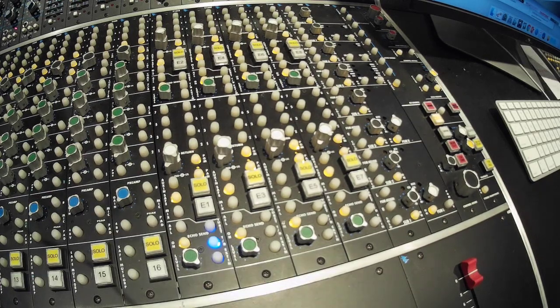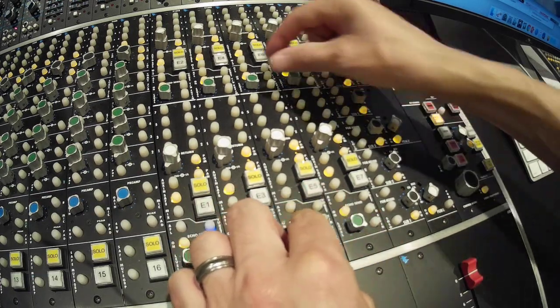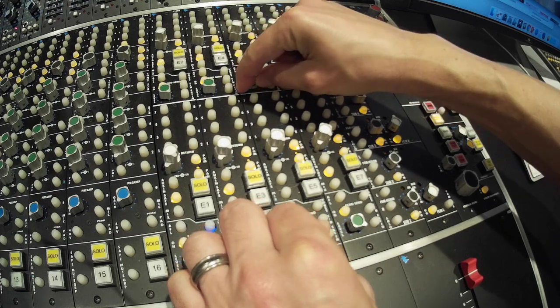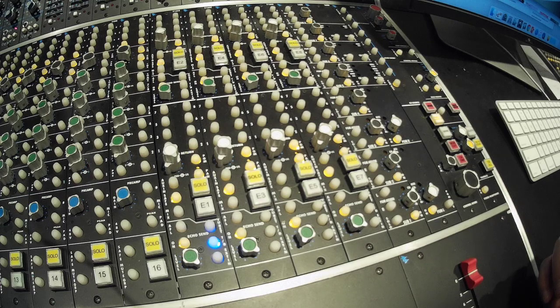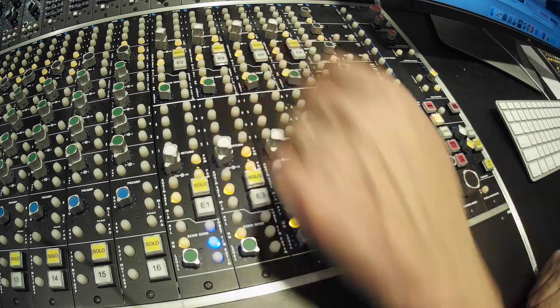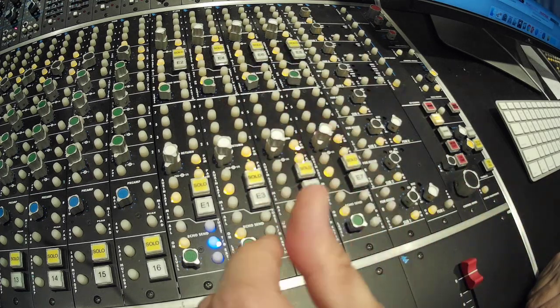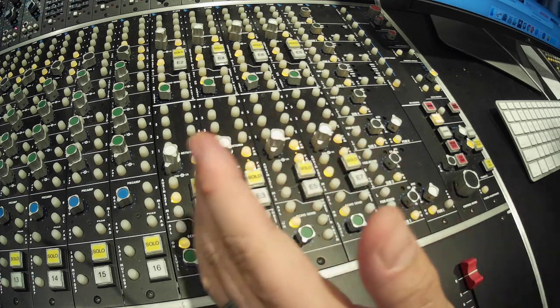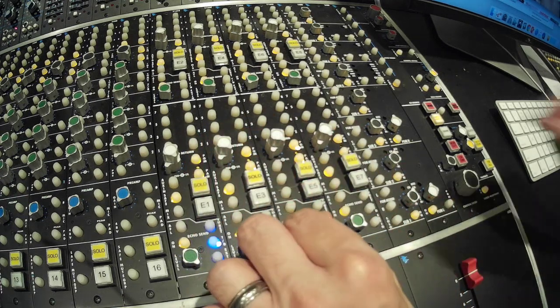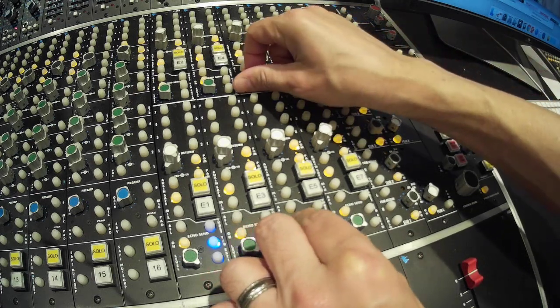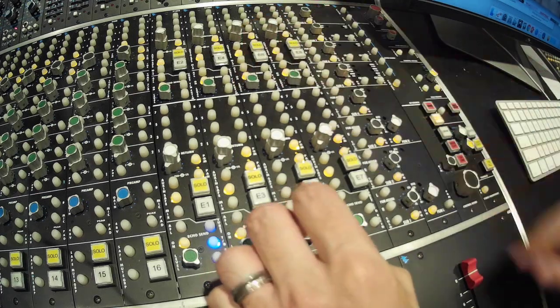I turned that up on channel 1, but I could turn down the master echo send, and anything that is going out of echo send 5, 6 here just got turned down. Now, if I turn down just channel 1's echo send, any other channel that is using that echo send will still go to the effect. But when I turn down the master, all channels stop going to that effect.